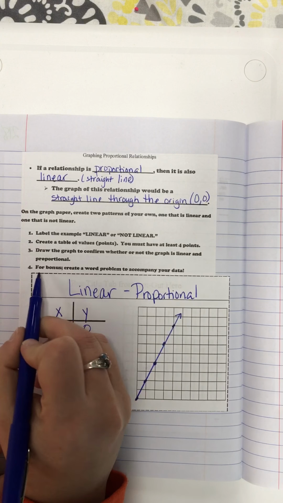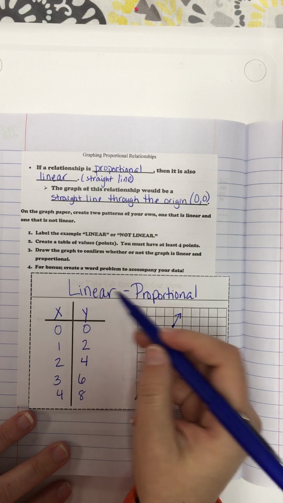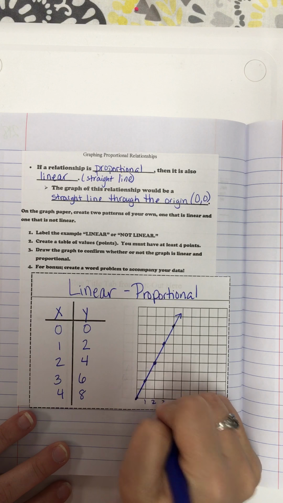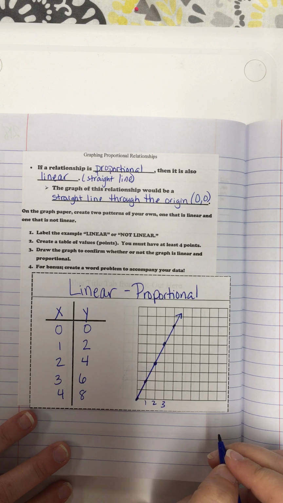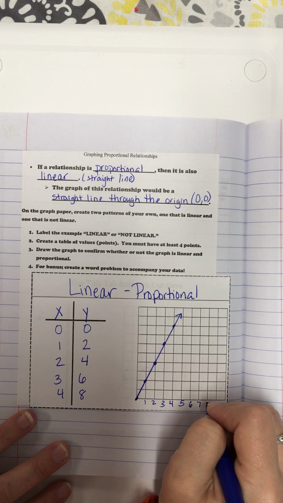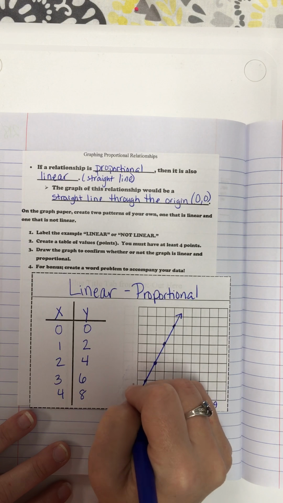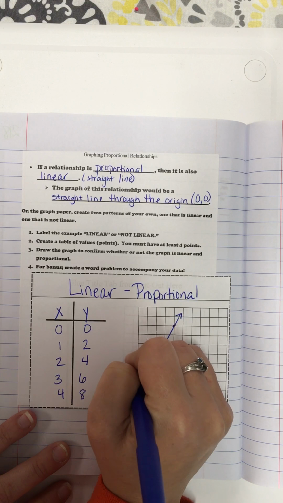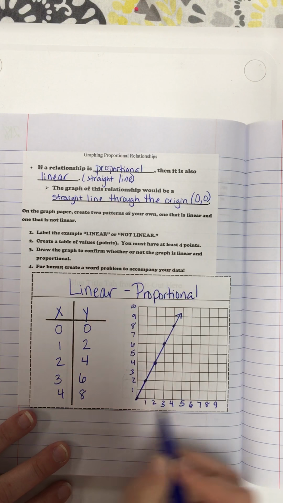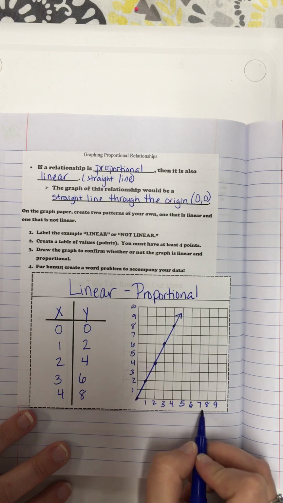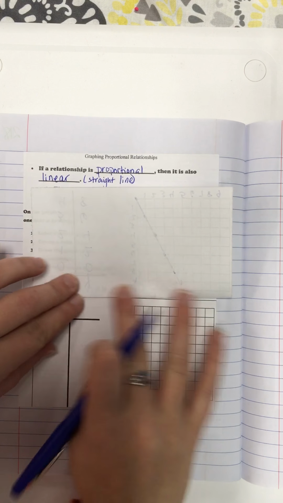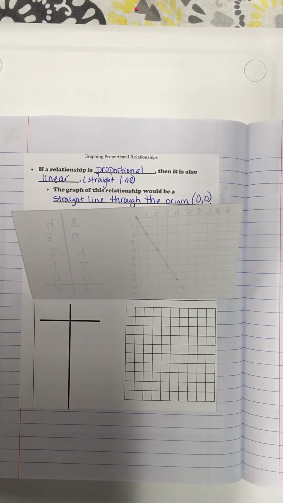Okay, so for your bonus points, go ahead and try to come up with a word problem. You can't use this specific word problem, but for example, it costs $2 to rent a movie. How much does it cost to rent 4 movies? That's an example of a word problem that you could use. And so when you have your word problem figured out, go ahead and list your labels on the axis here. So you would say like number of movies and cost in dollars. But that's going to be up to you to do that word problem.